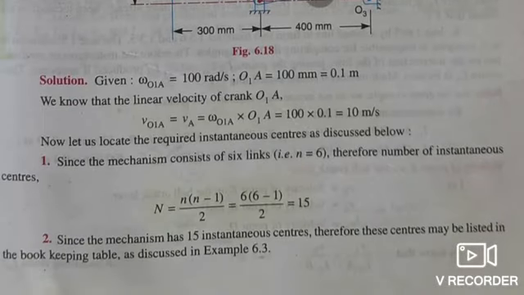So it is given that omega O1A is equal to 100 radian per second and O1A is 100 mm, that is equal to 0.1 m. We know that the linear velocity of crank O1A, V_A, is equal to omega O1A into O1A, that is 100 into 0.1, which is 10 meter per second.